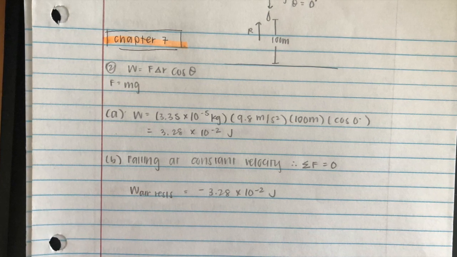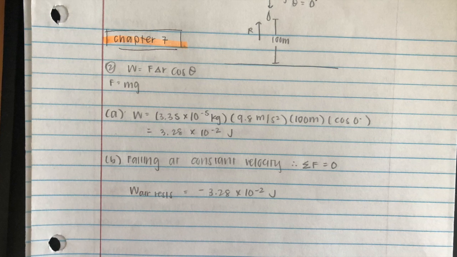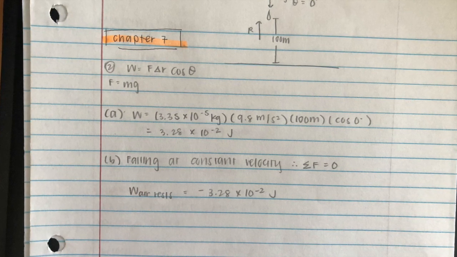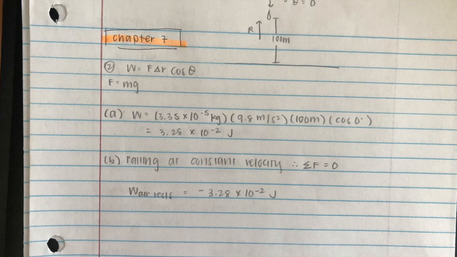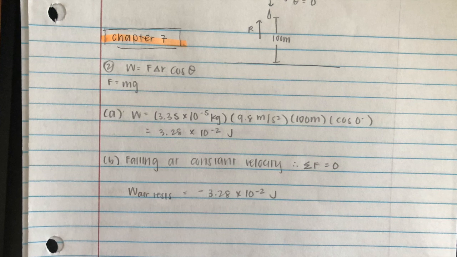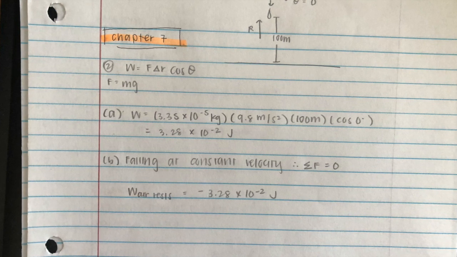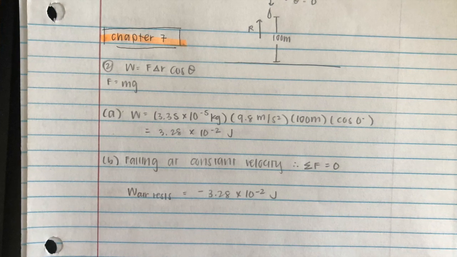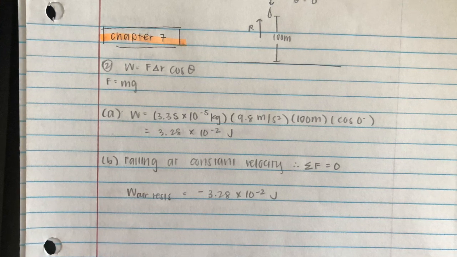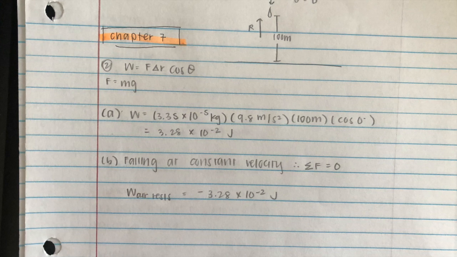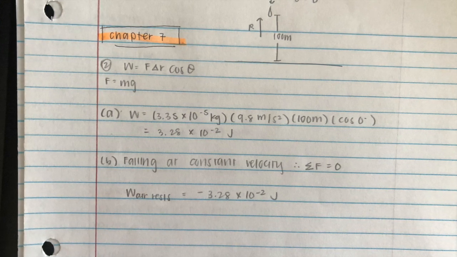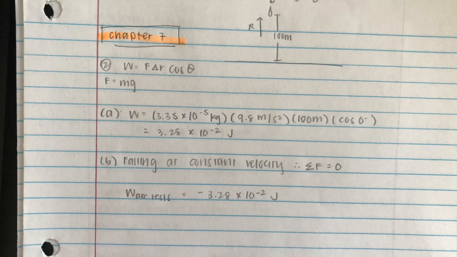The reason our theta value is 0 degrees is because the raindrop is falling vertically in the same direction that the force is applied, so the difference in angles is 0, therefore cosine of 0 is 1. After multiplying all of those values together, the work done on the raindrop by the gravitational force is equal to 3.28 times 10 to the negative 2 joules.